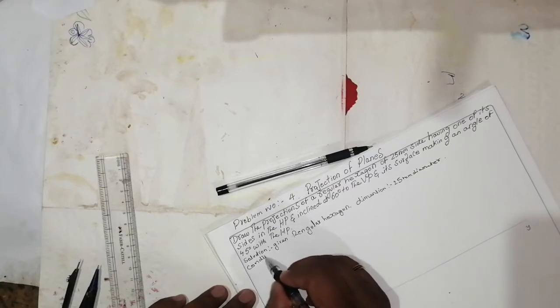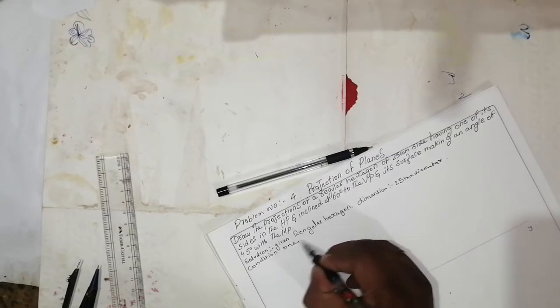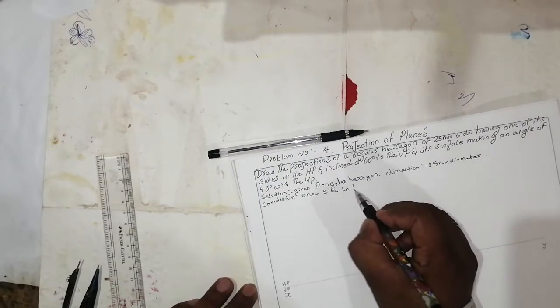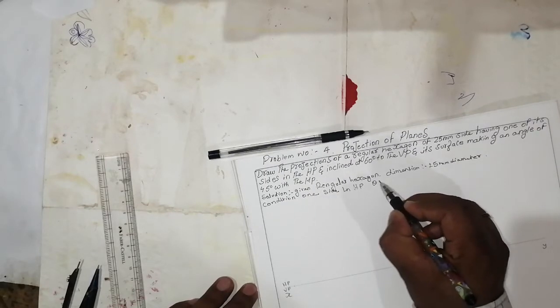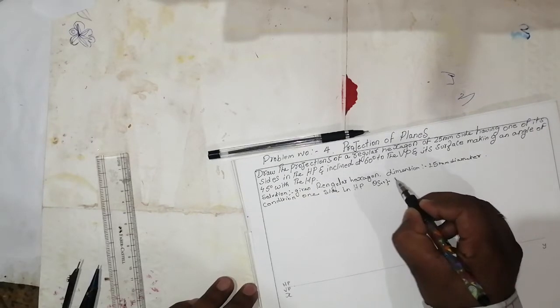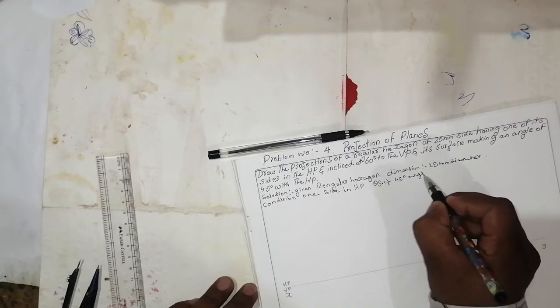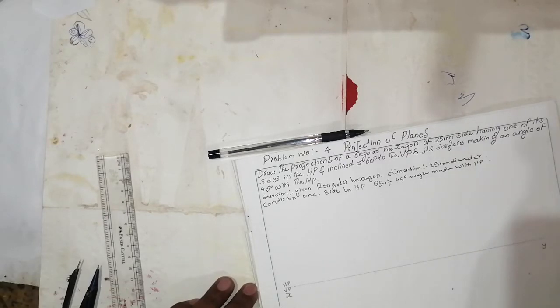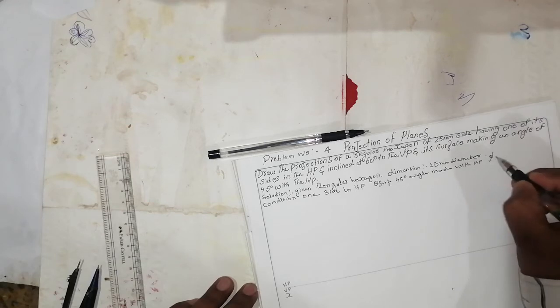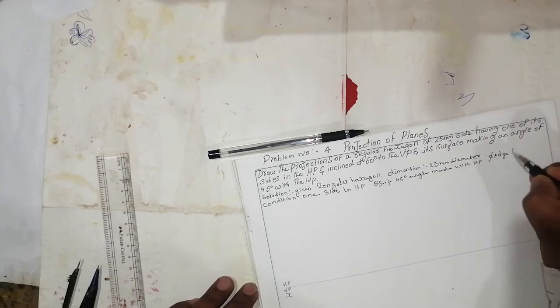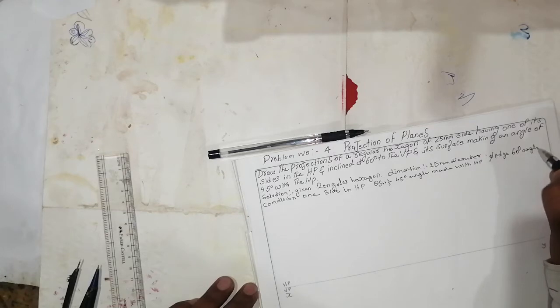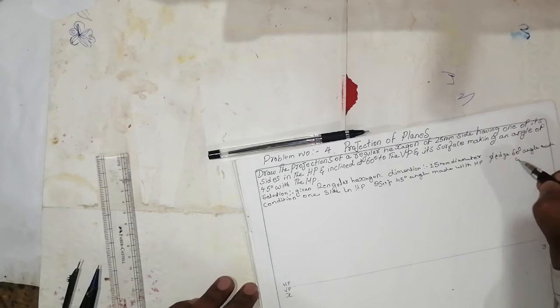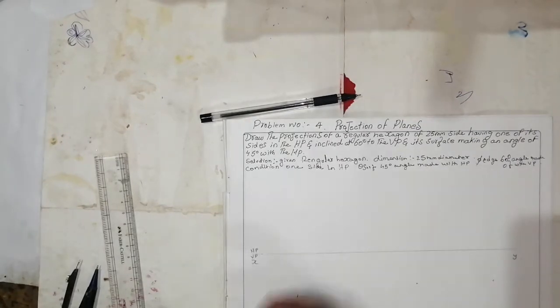Condition: one side in HP. The surface makes a 45 degree angle with HP. Then one more, the angle of 60 degree made with VP. So the question has been given like this.